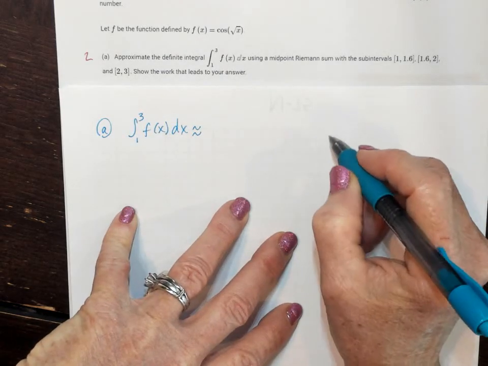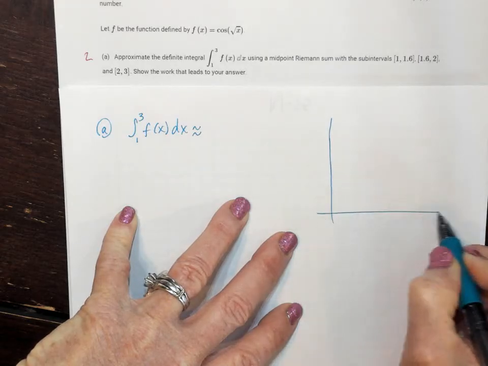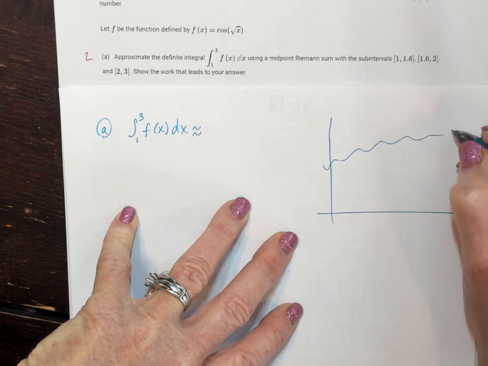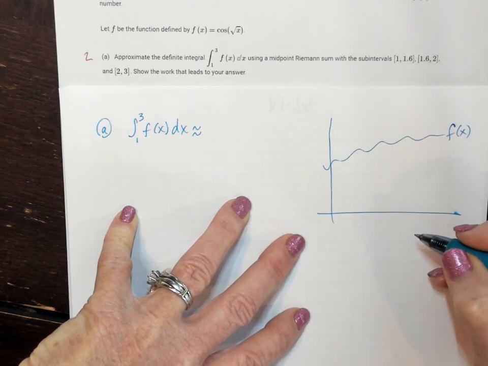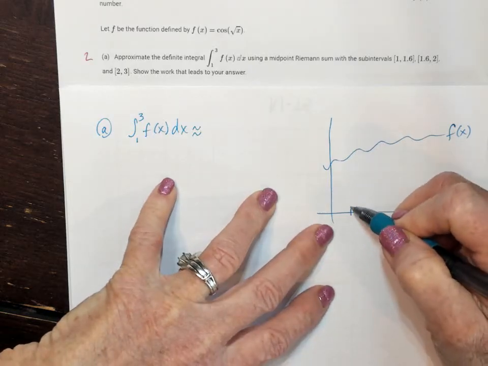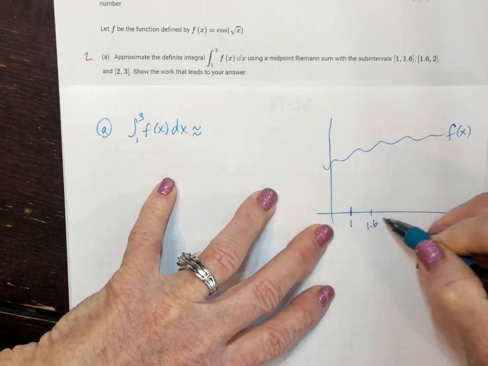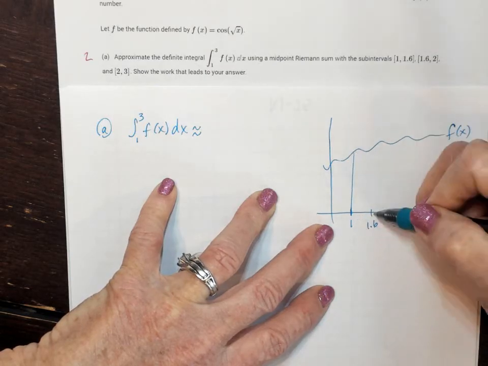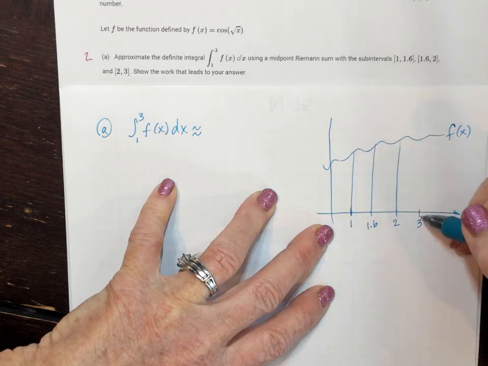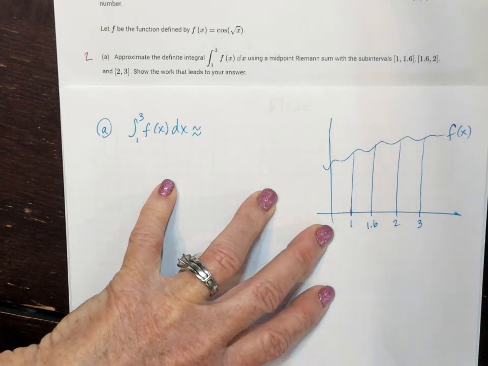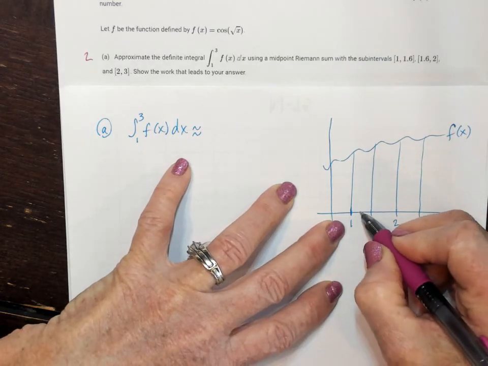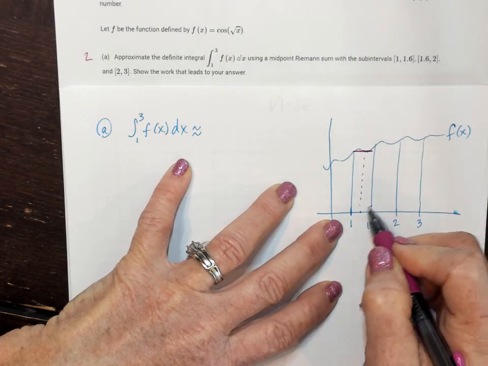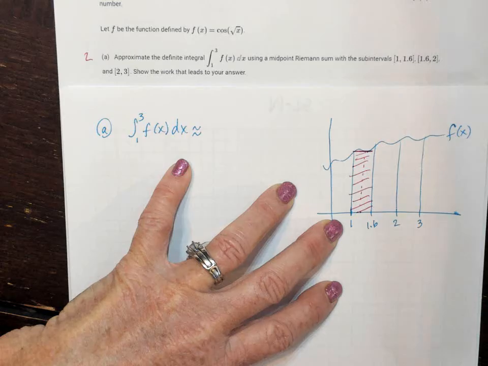Sometimes to help get a visual of what we're doing here, I'm just going to make a quick graph. I could look up what cosine of square root of x looks like on my calculator, but it really doesn't matter for what I'm doing right here. These intervals go from 1 to 1.6, from 1.6 to 2, and from 2 to 3. And I want midpoint heights. So the first interval right here, take that up to where it hits the function. There's your first rectangle with midpoints.